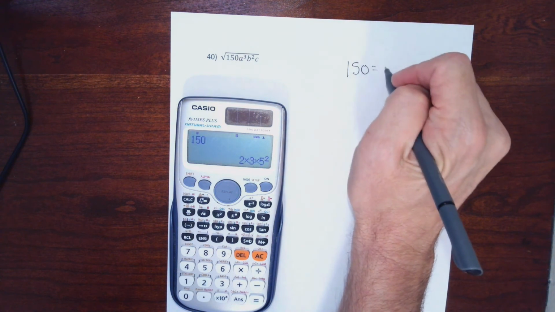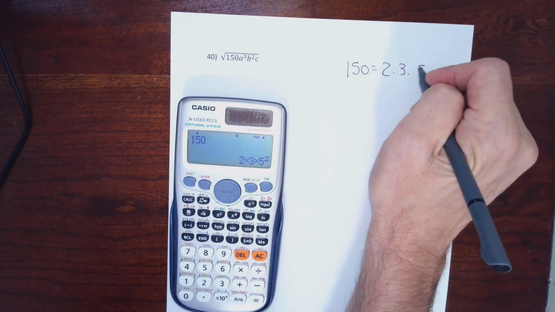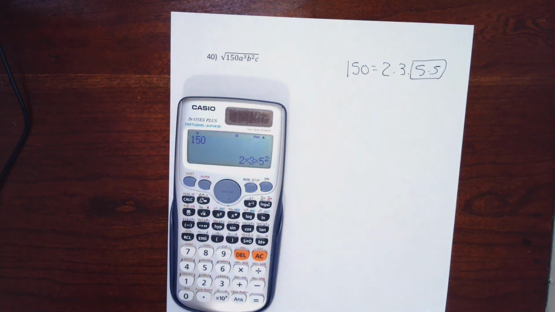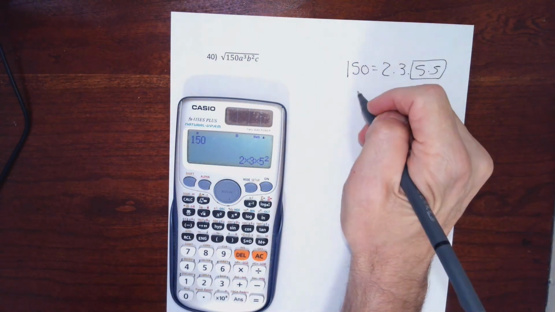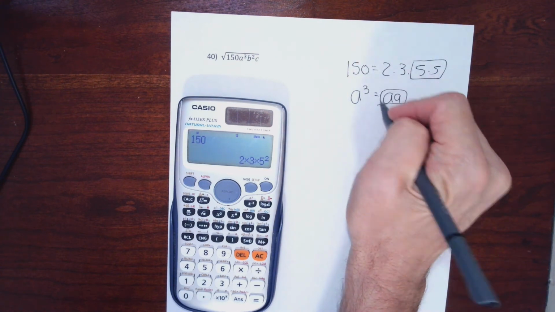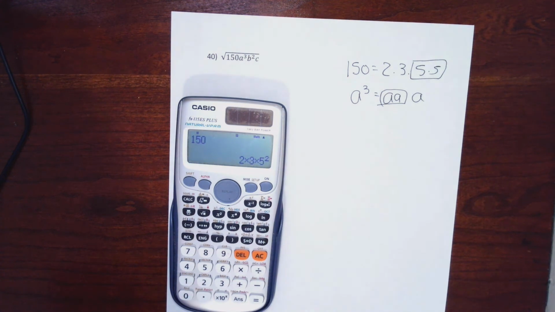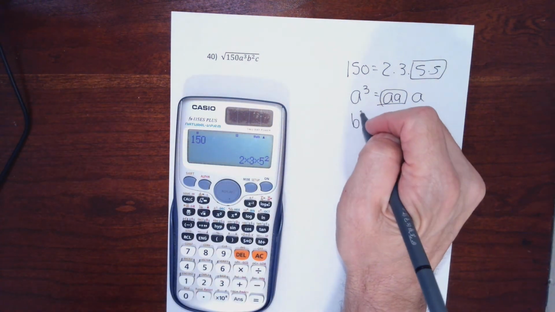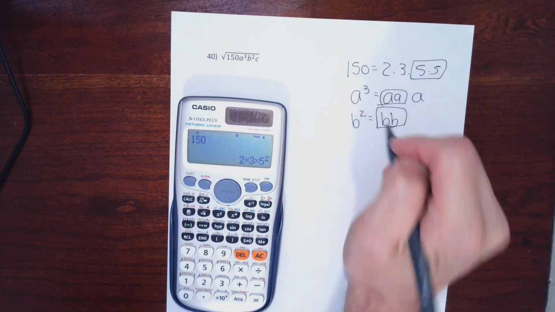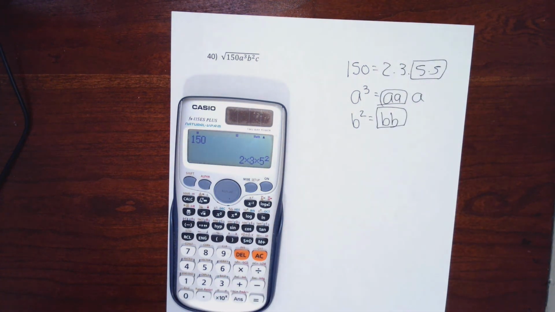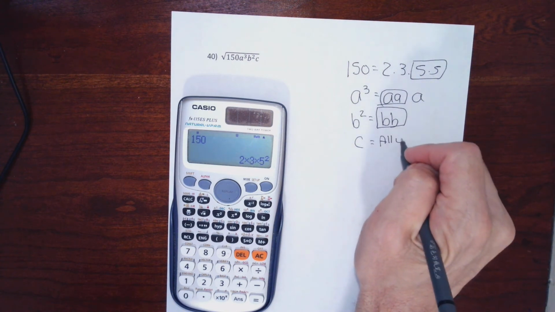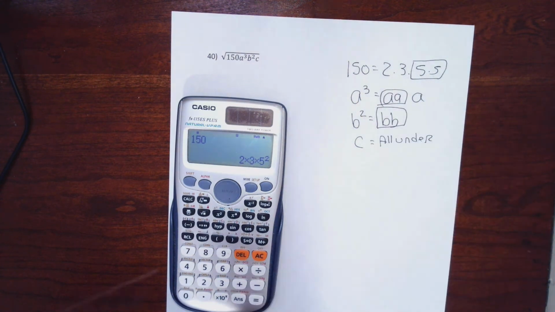For the number 150, I'm going to get a 2 and 3 under my radical and a 5 in front of my radical. For the a cubed, I'm going to get an a to the first outside my radical and an a to the first under my radical. The b squared is going to give me a b in front of my radical, but no b under my radical. And the c, because it's not a 2 of a kind, it's going to stay under my radical.